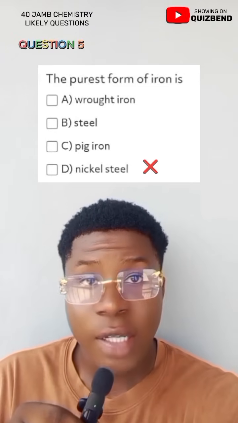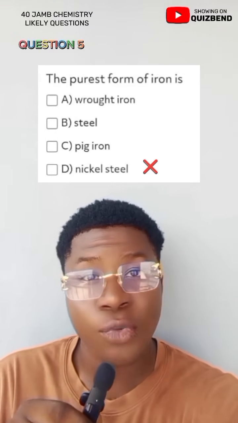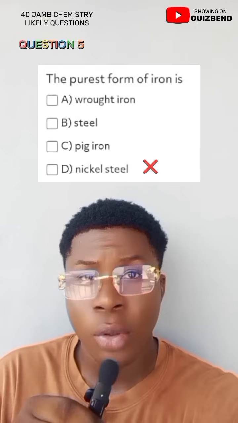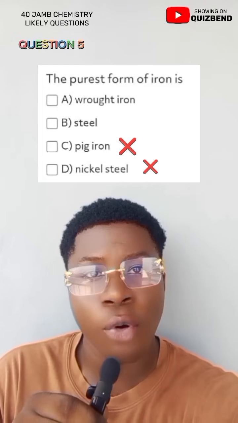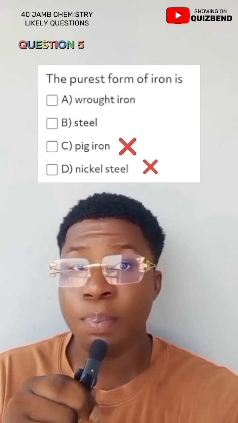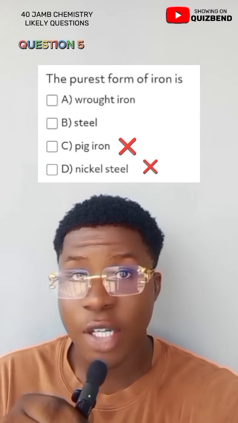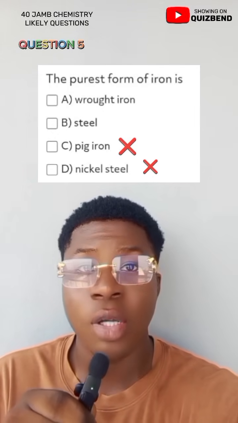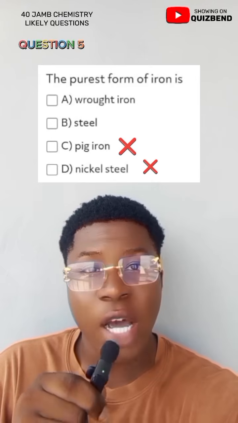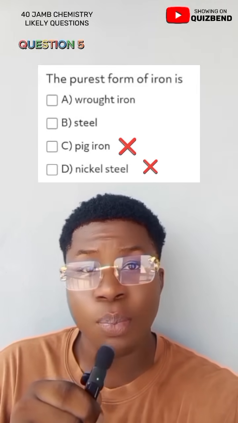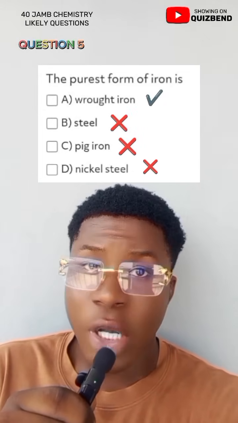Now, it is important to note that the molten form of iron from the blast furnace is called cast iron or pig iron. Cast iron and pig iron are the same thing, just other names for each other, and they are known as the impure form of iron. This pig iron or cast iron is then converted to what we call wrought iron, which is considered the purest form of iron. So the correct answer to this question is option A, which is wrought iron. Steel is not the correct answer because it is less pure than wrought iron.